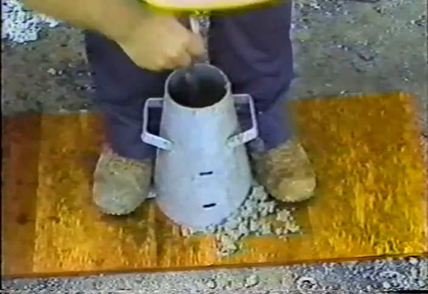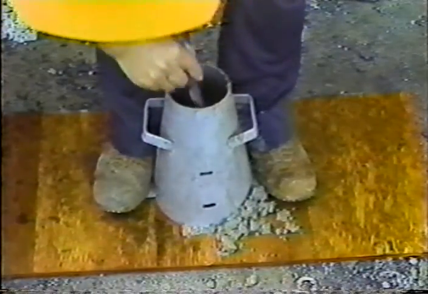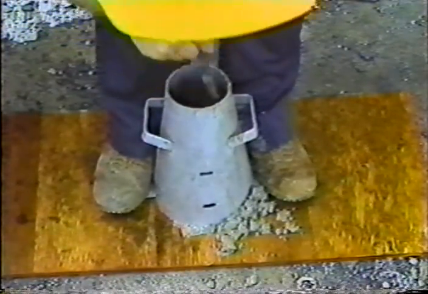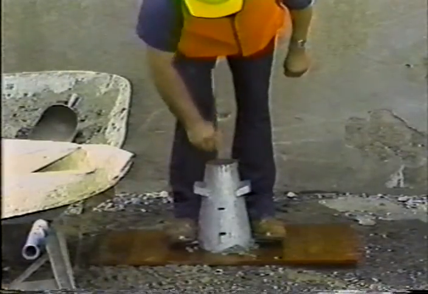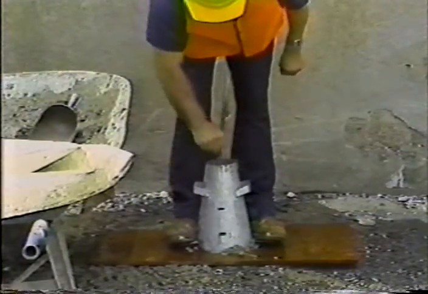Now rodding. With the rounded end of the rod downward, he rods the concrete 25 times, starting at the outside, spiraling toward the center. And he's rodding deep enough to just tap the base.